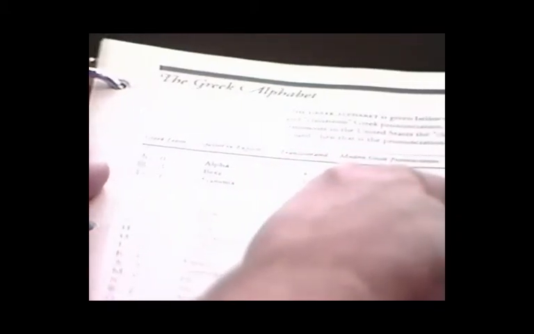Let's go now and pronounce some words and also see how to transliterate some Greek words from Greek into English. For the pronunciation guide, if you will refer to page 1-2 in your grammar, where you see the alphabet given, and the far right-hand column gives you a pronunciation that we will be using for these words. Look at our first word here.